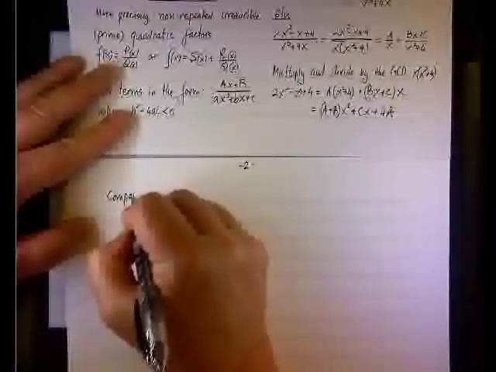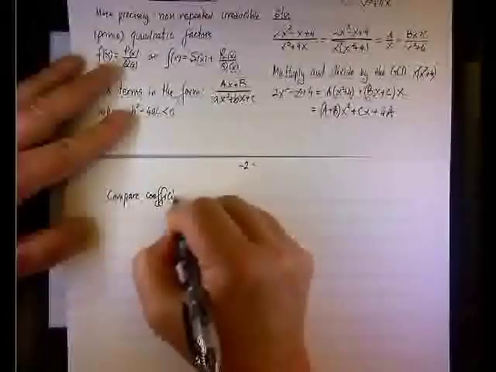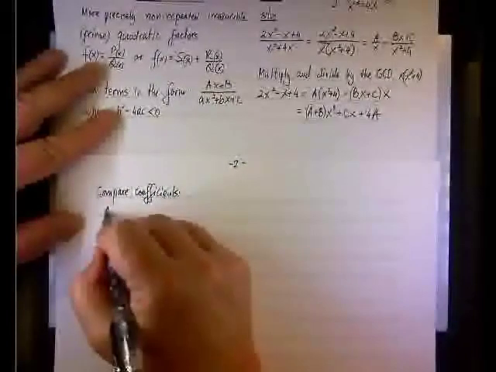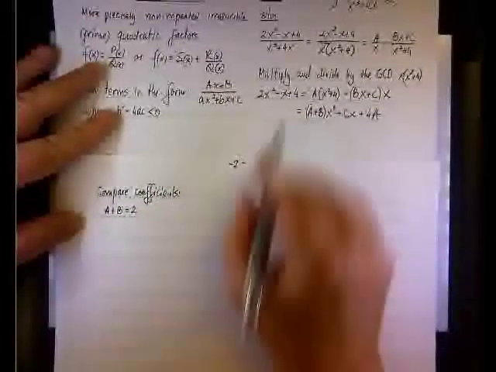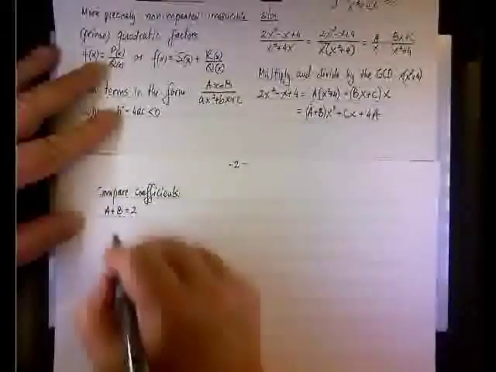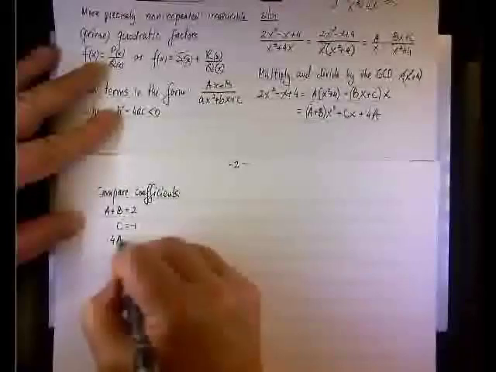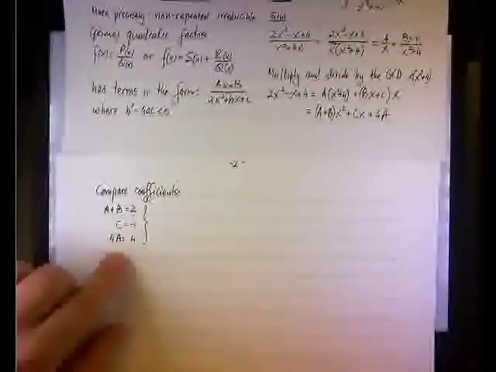Compare coefficients and get a plus b equals 2, right? Now negative c equals negative 1, and then 4a equals 4. So here's a little system, but this system is really easily solvable.